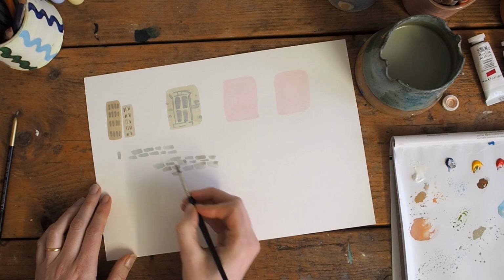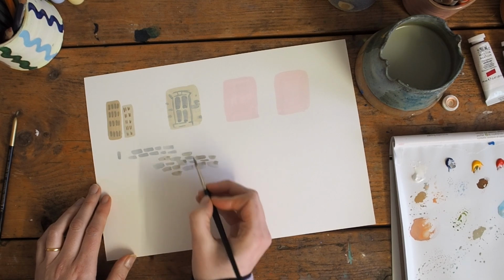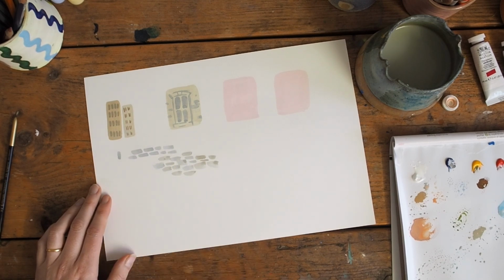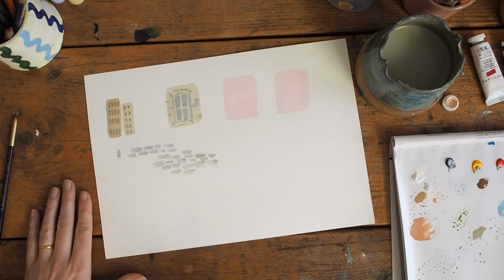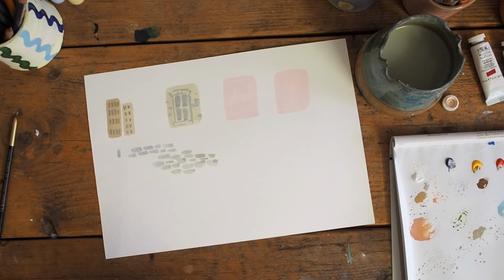So you could just play around with creating a sort of tile effect like that, which is really useful for painting all sorts of old buildings and walls and that kind of thing.